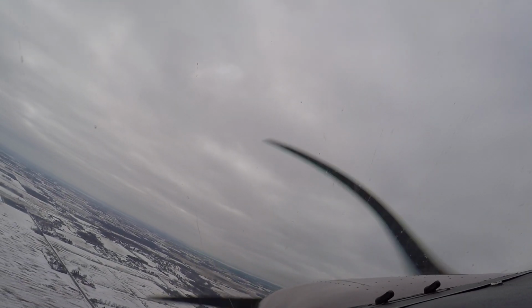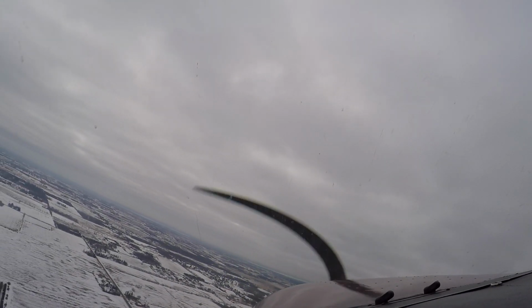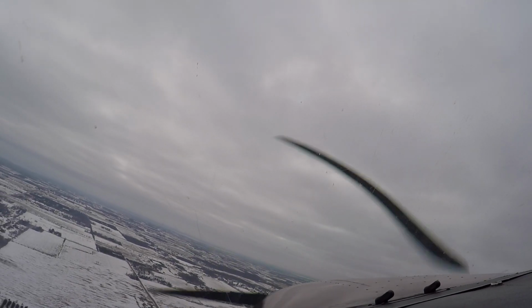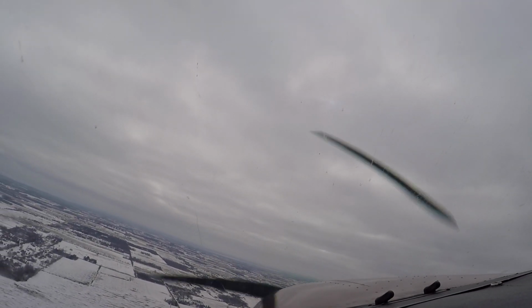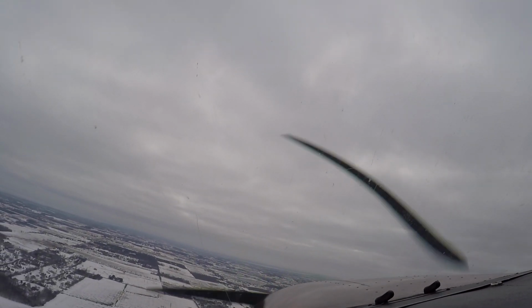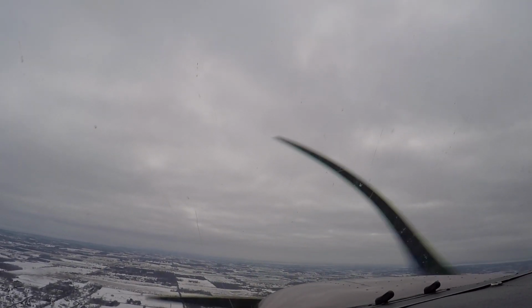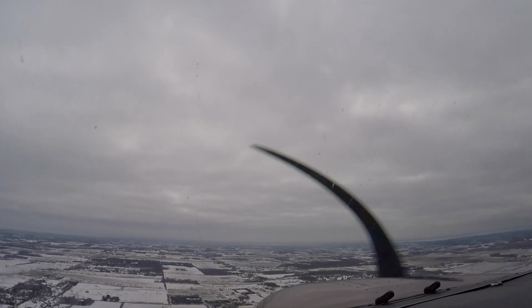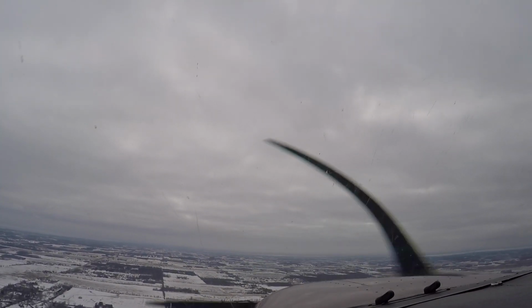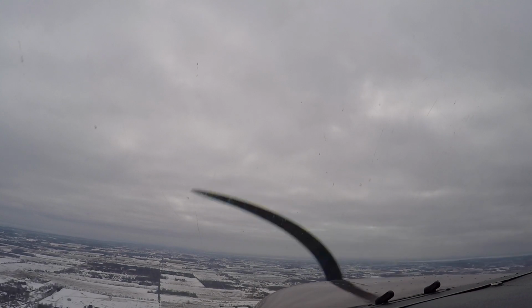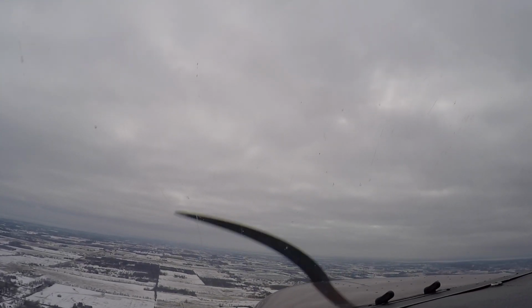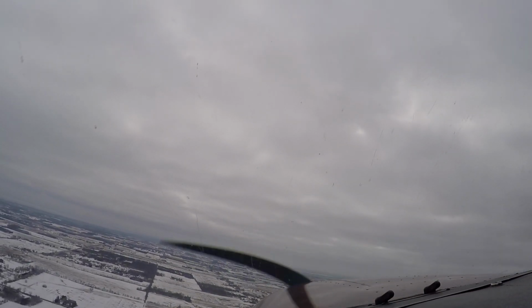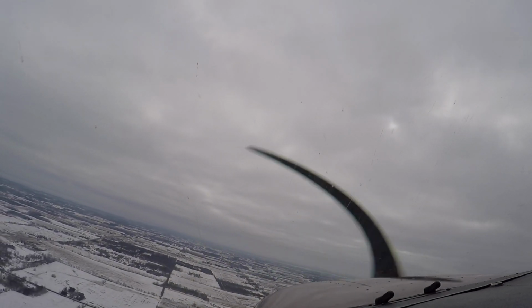Power back to 22. Gotta get that power back. Good, keep power back to 22. Now we're going to push over, look outside, get that horizon. If you want to trim it out, feel free to do some nose down trim so it's not climbing. Whatever you gotta do to get comfortable. We're going to make another left turn together because we're about where we want to be.